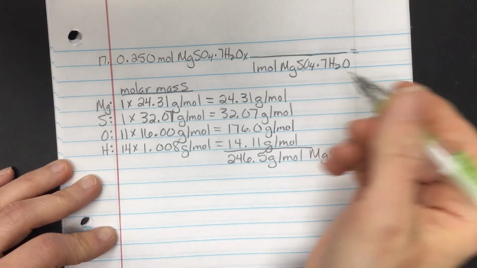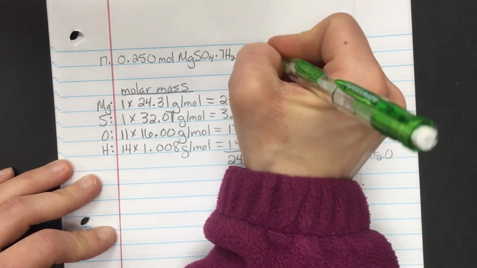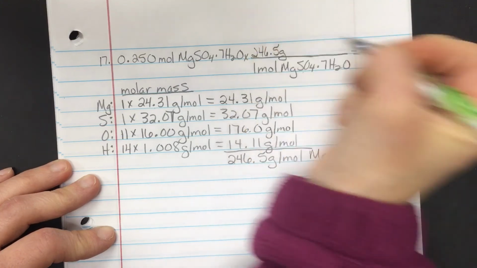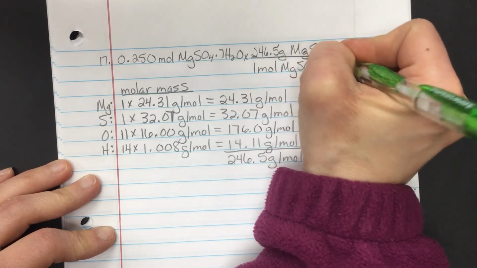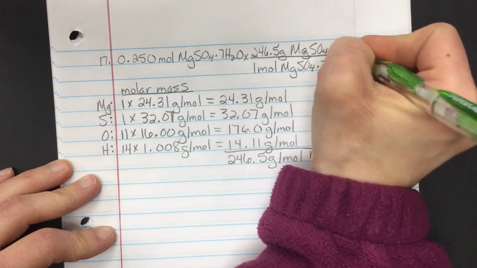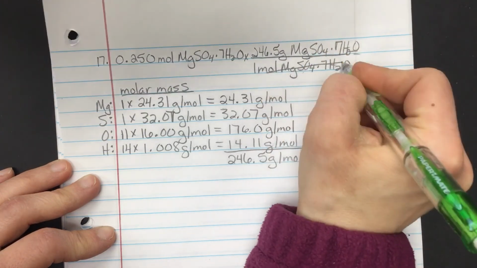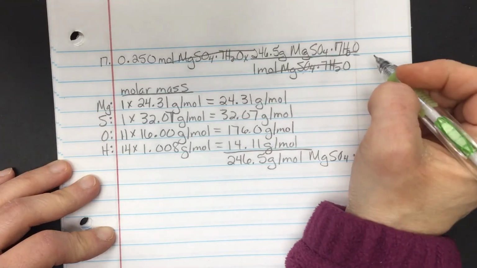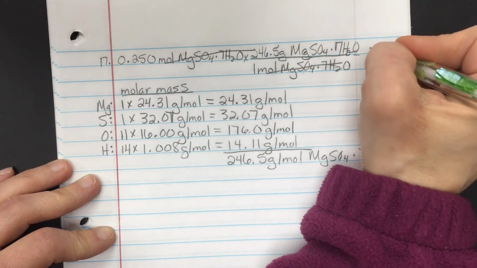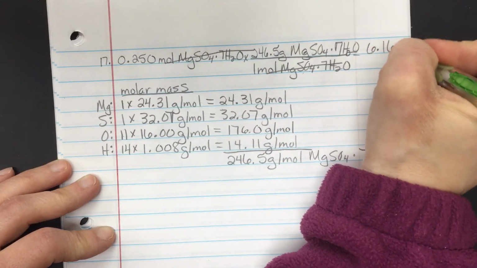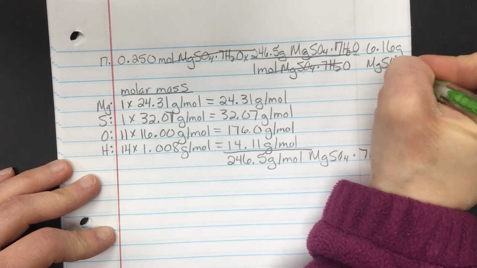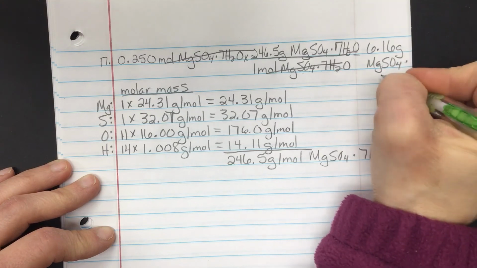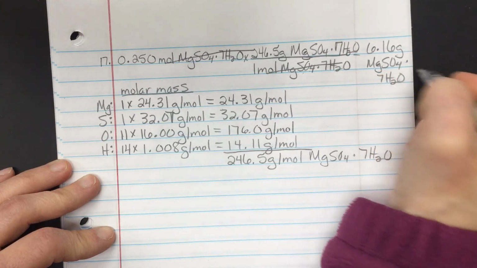So I go back up here and I write 246.5 grams of magnesium sulfate heptahydrate. This cancels, this cancels. When I do the multiplication, I get 6.16 grams of magnesium sulfate heptahydrate.